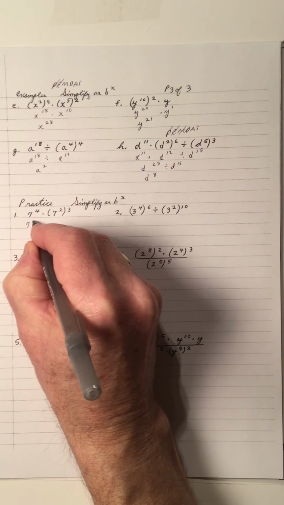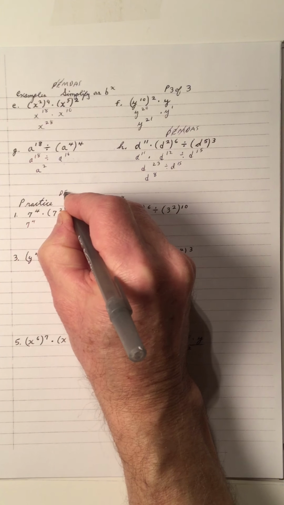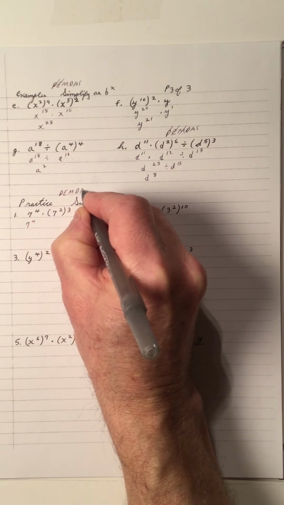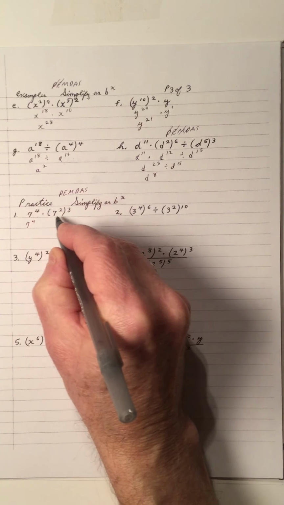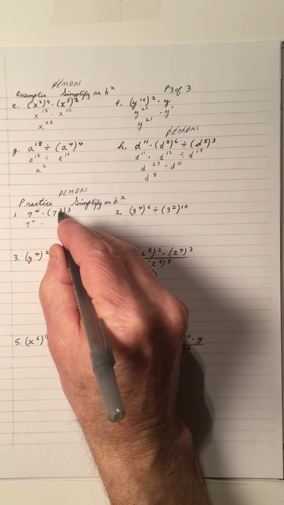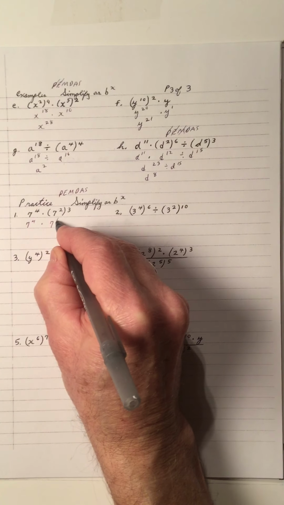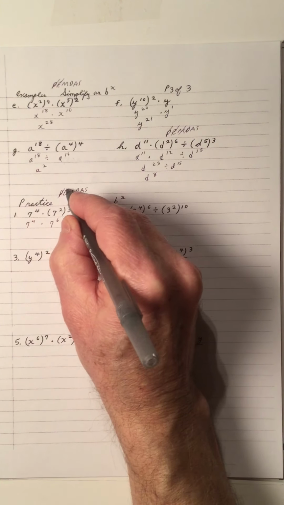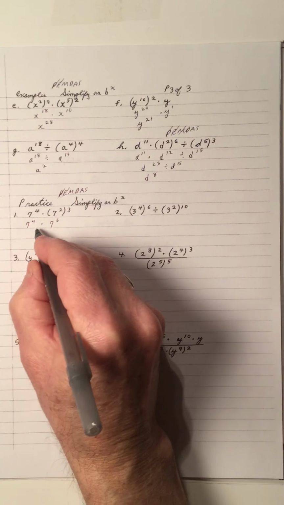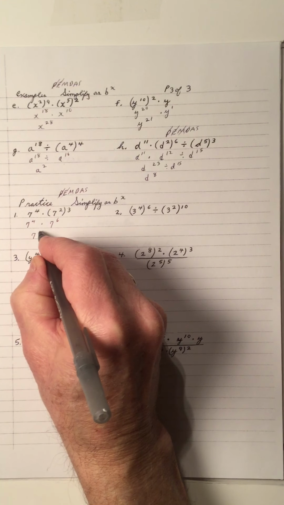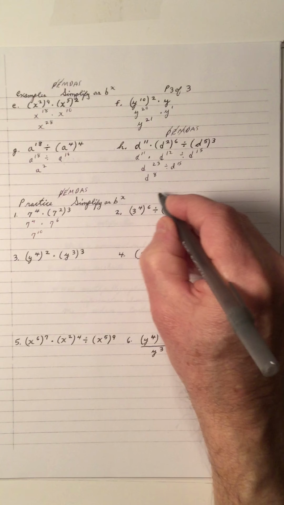So we have to obey PEMDAS. So that's already done, can't do anything else, so we do the power of a power, we get a 6. So exponents are done, now we're multiplying. We keep the base of 7 and add to get a 10.